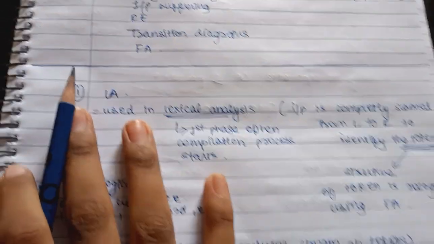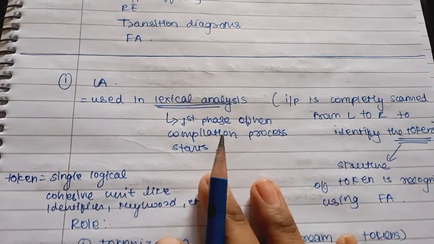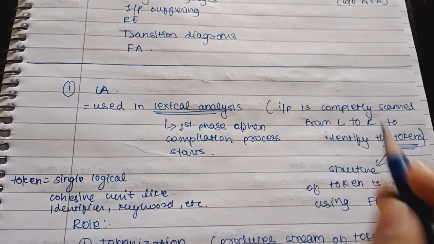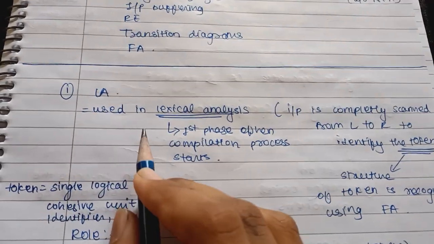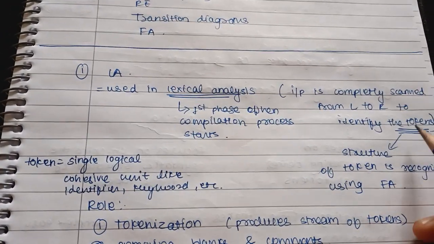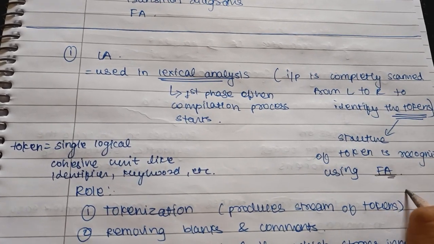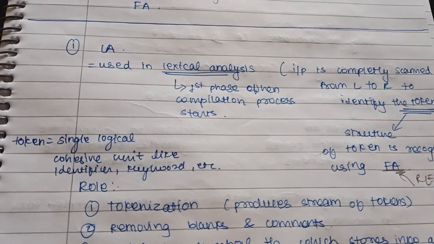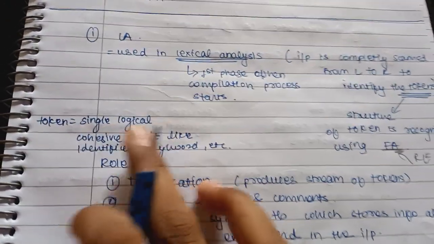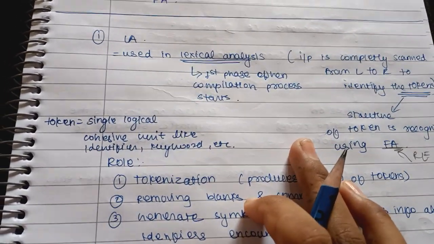See, the lexical analyzer is used in lexical analysis, which is the first phase when our compilation process starts, where the input is completely scanned from left to right to identify the tokens. We have already seen the example in the phases of the compilation portion, right? And then the structure of the token is recognized using the finite automata, which is constructed using the regular expressions. See, here the token is nothing but a single logical cohesive unit like identifier, keyword, etc.